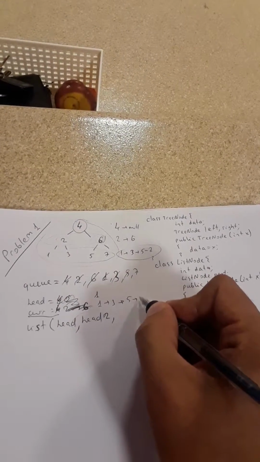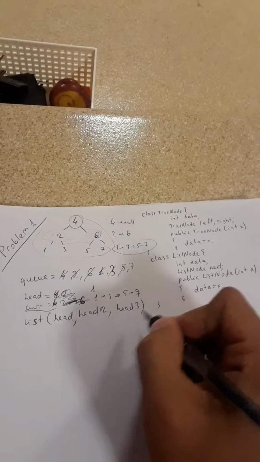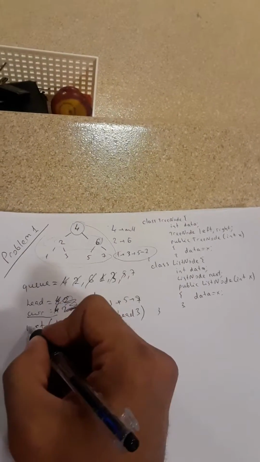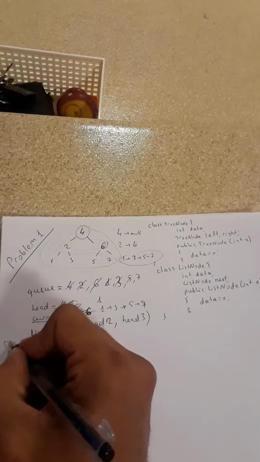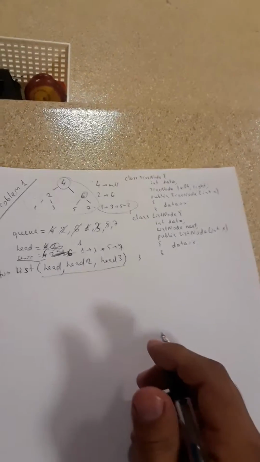So at the end, I will push the output into my list, and as a result, I will return the list with the list node heads.